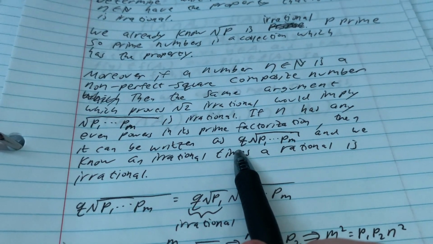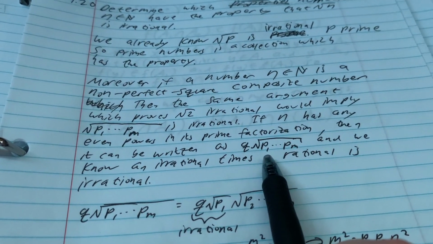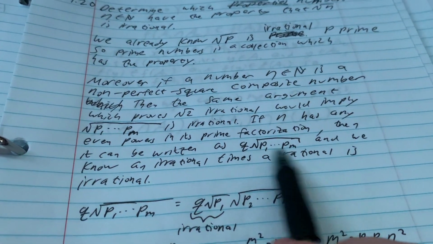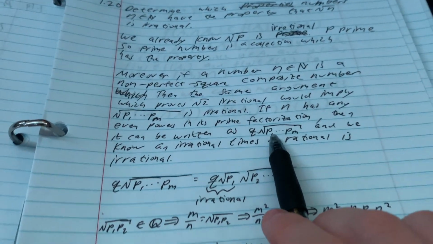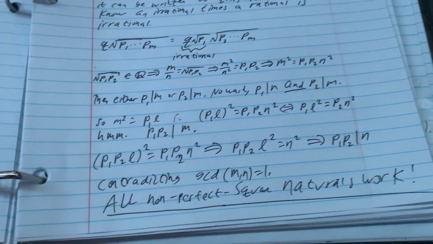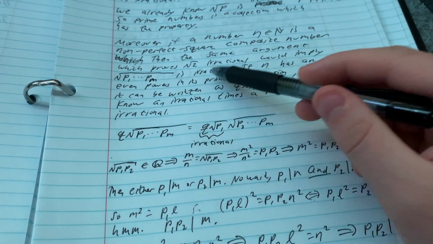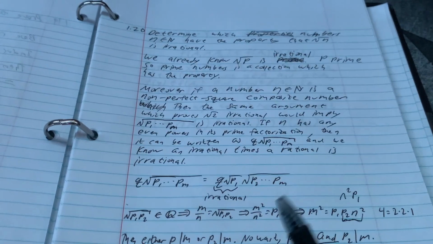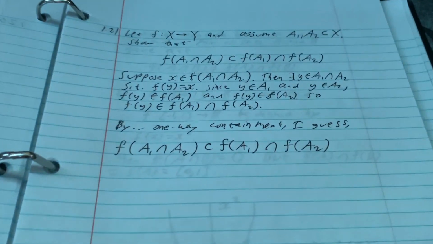Q would be rational because it's an integer. And this is irrational. And we already know that irrational times an irrational is irrational. I went ahead and proved that root p1 times blah blah blah times pm is irrational. This might be the one I'm least confident about of this set.